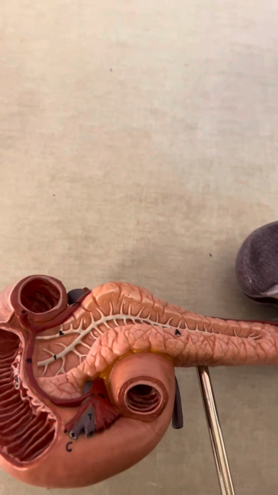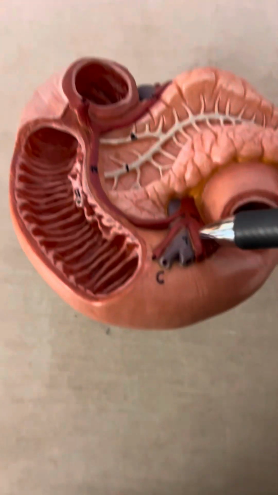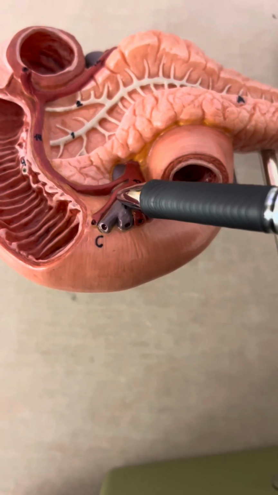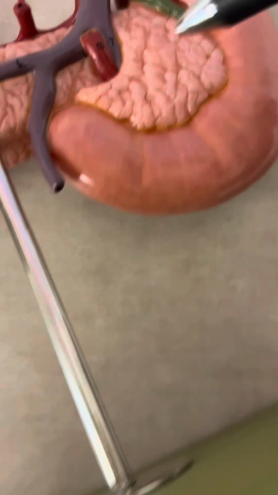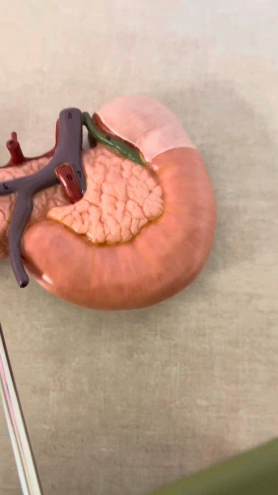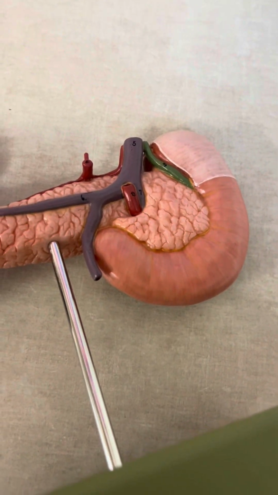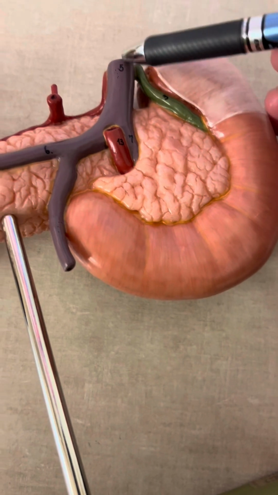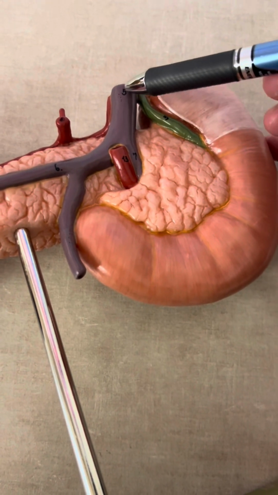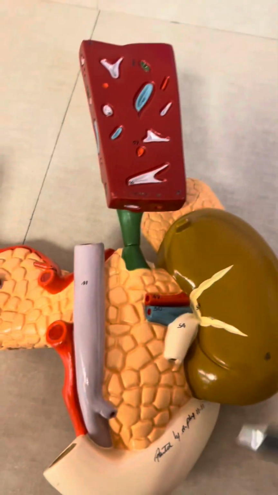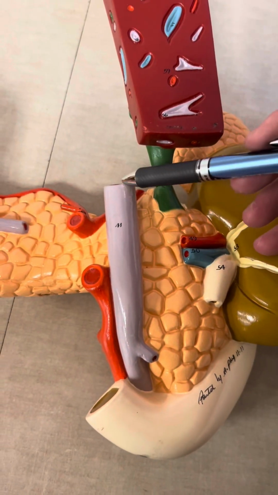Next is the superior mesenteric vein. The superior mesenteric vein is right here, number 7. It kind of leads through the pancreas right here. It comes out right here. The next is that hepatic portal vein. The hepatic portal vein is this vein right here, number 5, where it's sort of cut off right here. It's a little better over here. Is that hepatic portal vein.